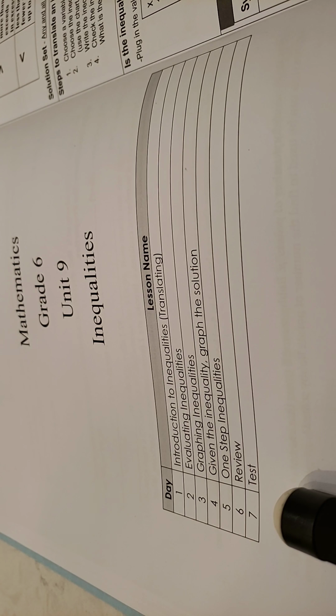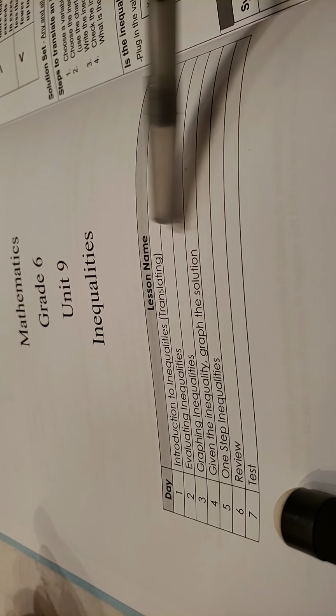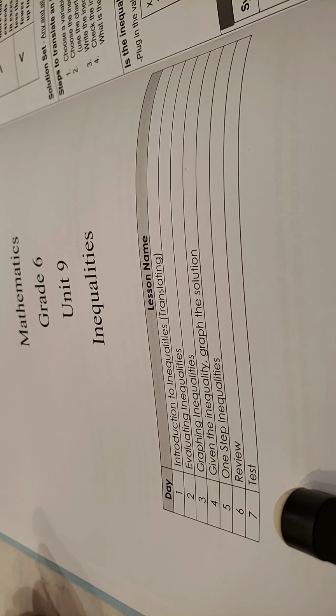All right, so welcome to Unit 9. We're on page 30. If you want to open up your books to Unit 9, it's something called Inequalities. And it's actually one of my favorite units because, as you can see, it's pretty darn short. So we're going to do 5 lessons. We'll have a review, and we'll take our next virtual test, and we'll move on.